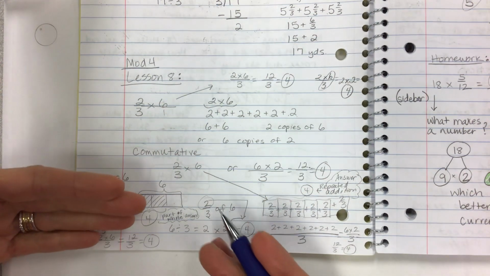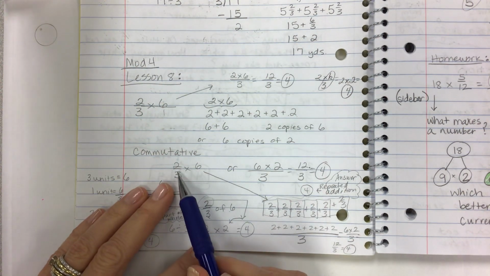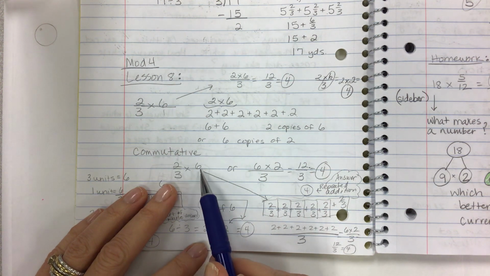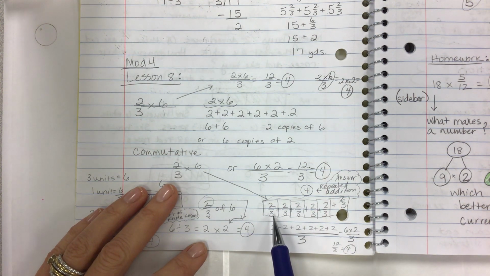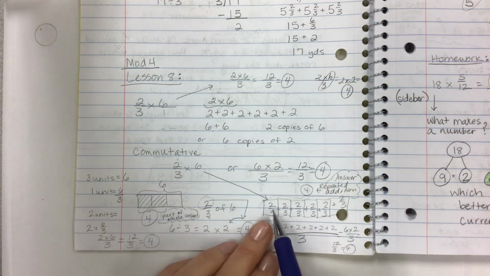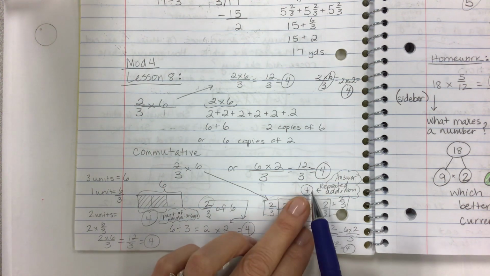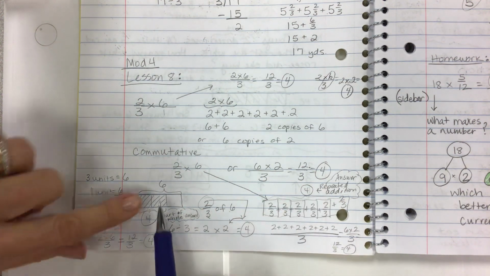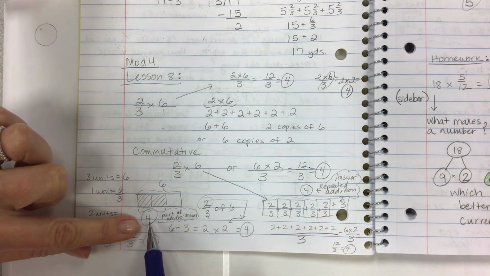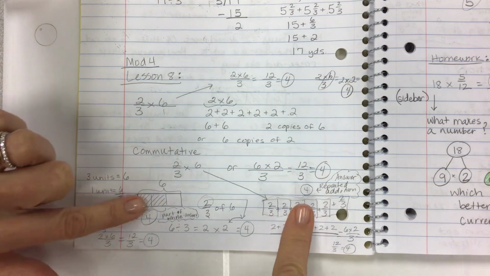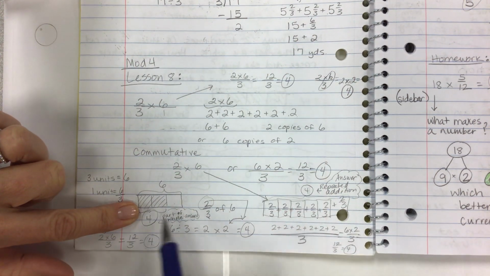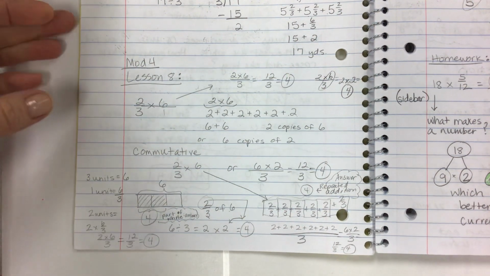But other kids may see, well, I know that 2/3 and multiplication, this is going to be repeated addition. So 2/3, 6 times looks like this. Now if you do the repeated addition, you get the answer on top. And if you do the whole, you get the answer on the bottom. Big difference in these models, okay? So that's part of what makes today really special.